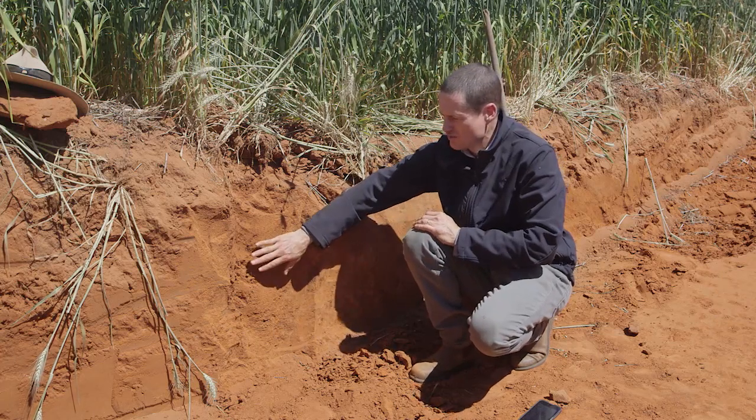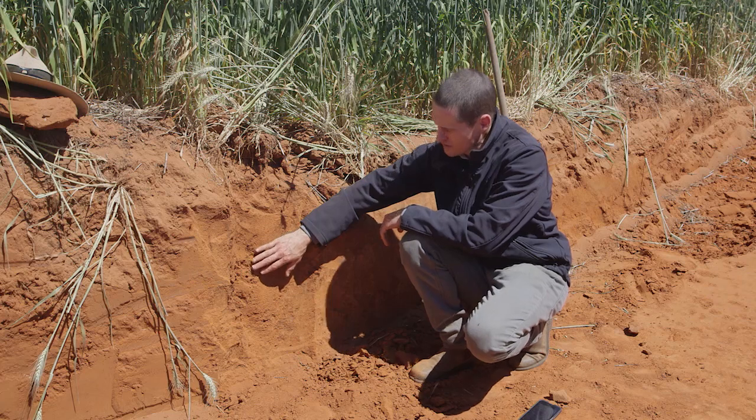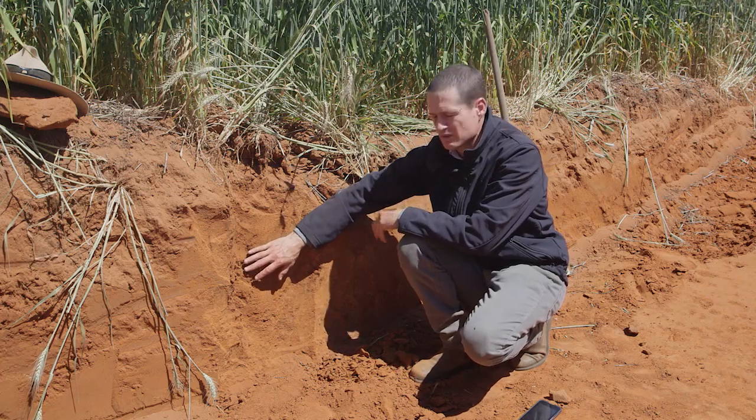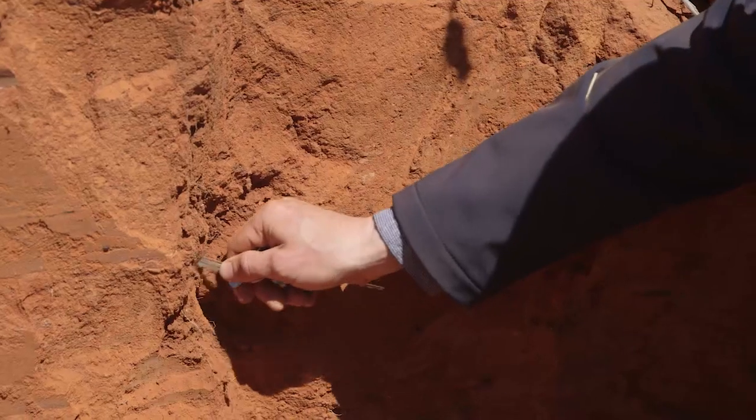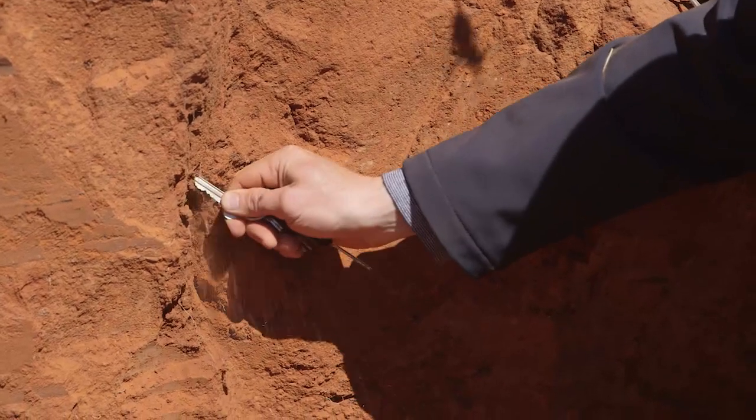Just here, we see this soil is quite a good structure. There are small beds, there are good air spaces in here. There is a large proliferation of roots.